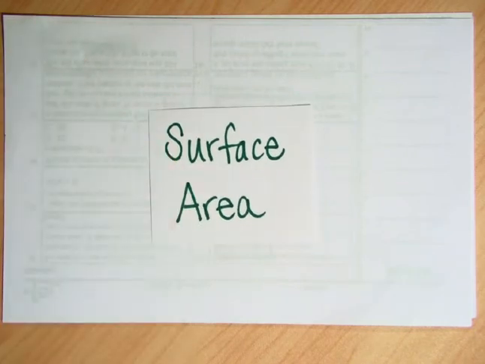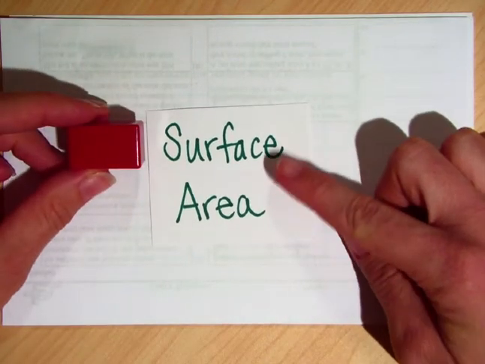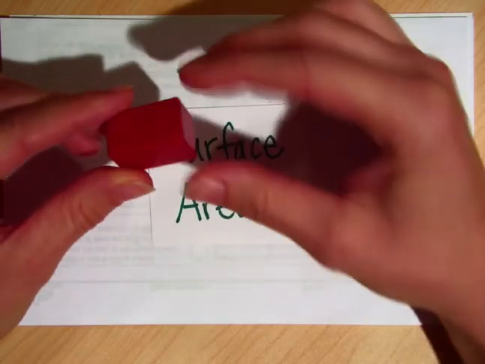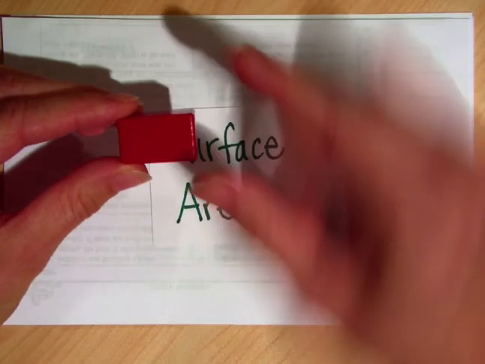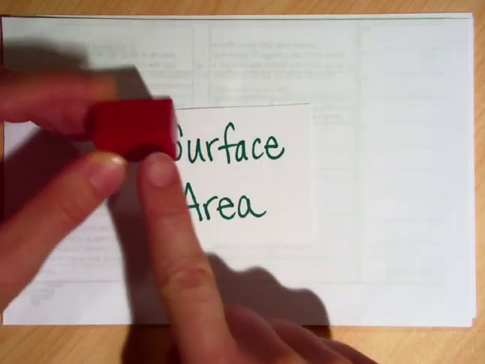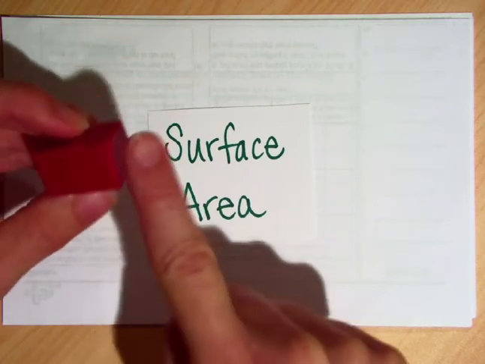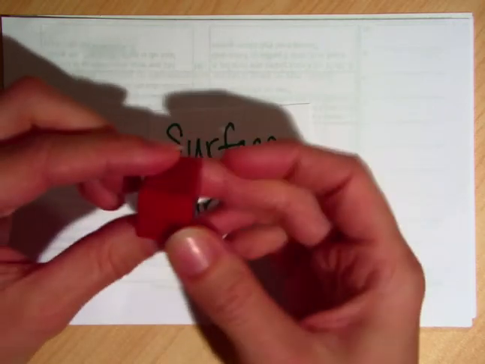In today's lesson, we're going to be talking about surface area. This is one of the words I would like for you to put into your ISN. Surface area is pretty self-explanatory. It's really the area of all of the surfaces on a three-dimensional shape. So on our rectangular prism here, the surface area is going to be the area of this face plus the area of this face and the area of this face, and all 6 faces.